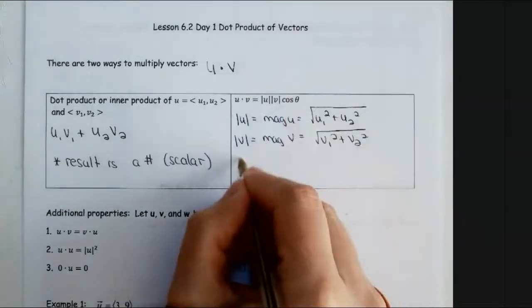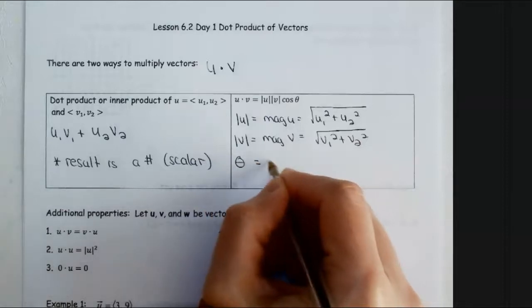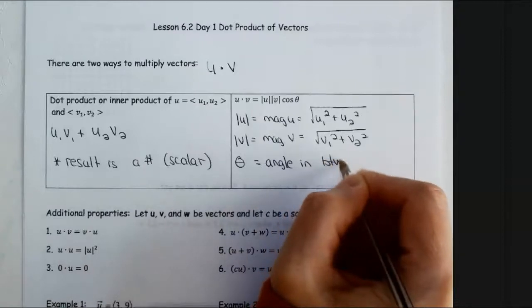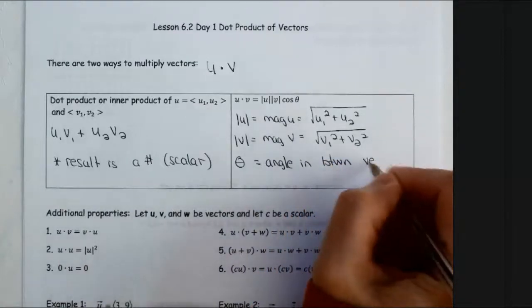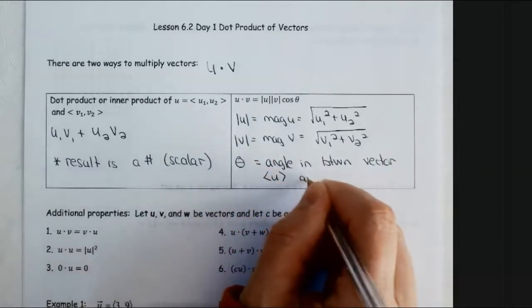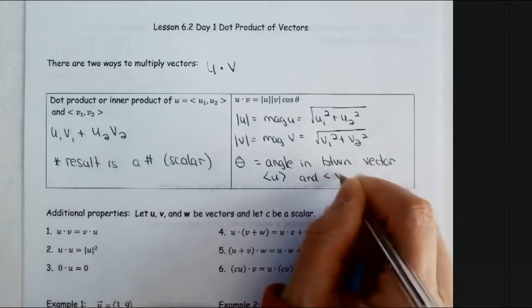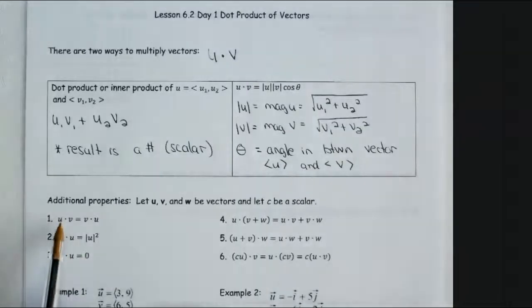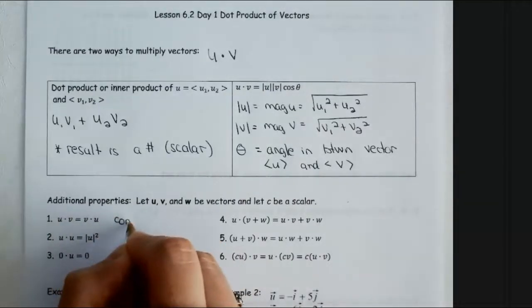And then finally, theta is the angle that's in between those two vectors. Angle in between vector u and vector v. And from those, we end up with several additional properties, and I just want to point out really some of these we've seen before. So if you take a look at this one, u times v and v times u, that looks similar to the commutative property.